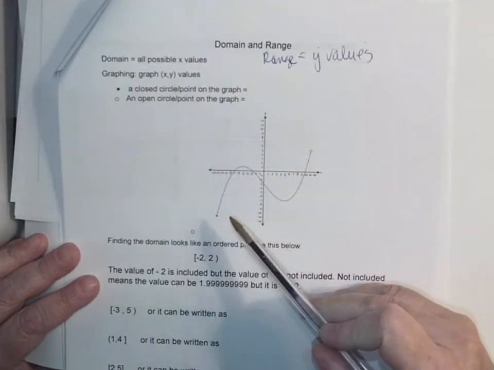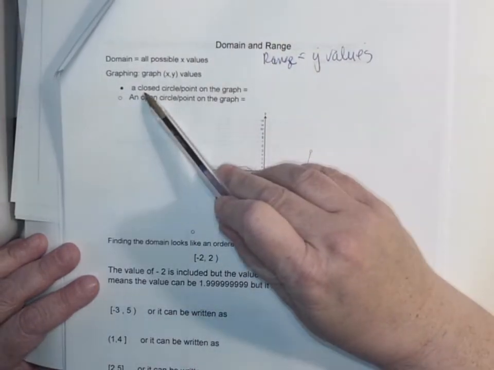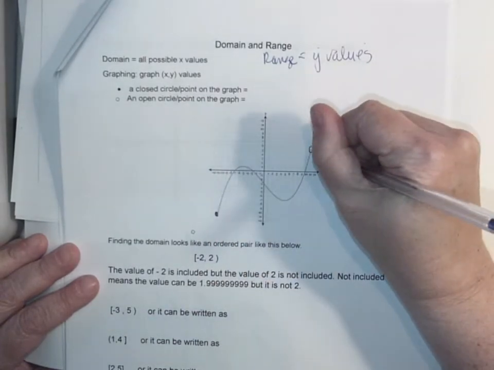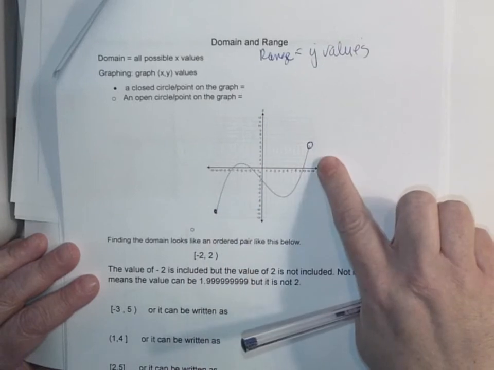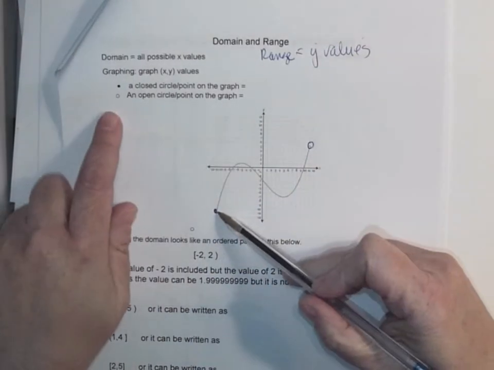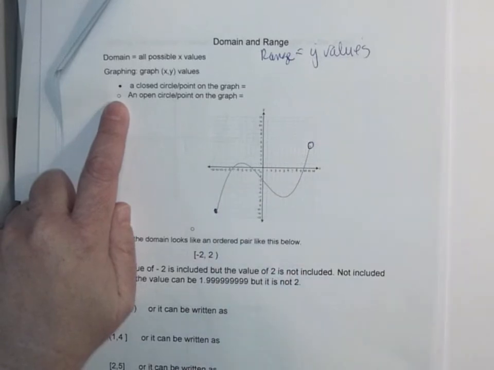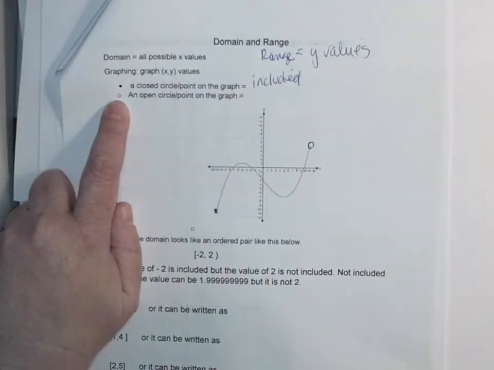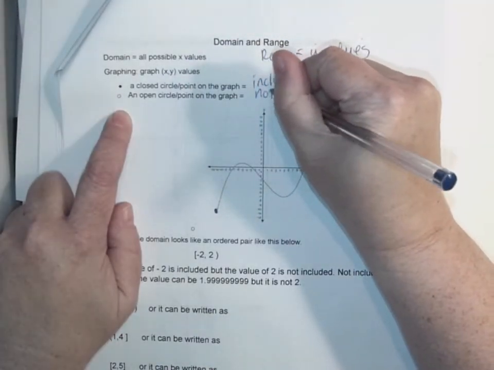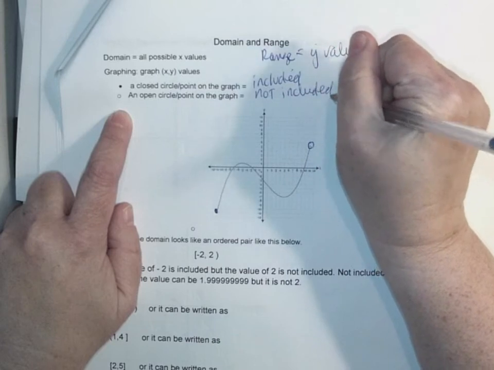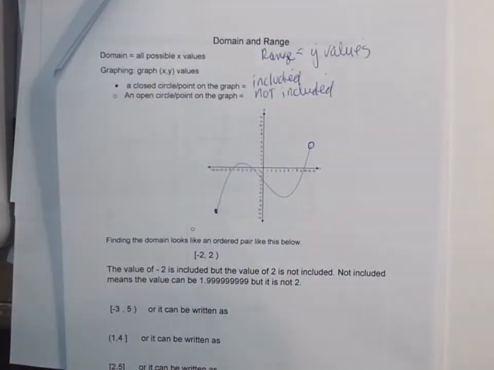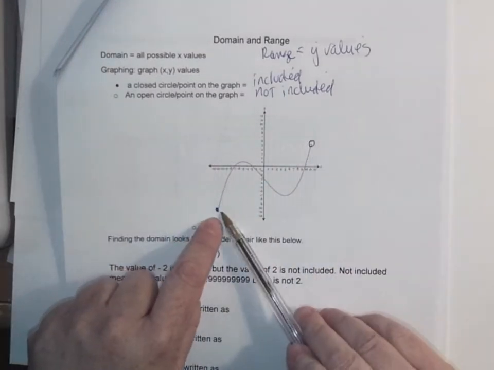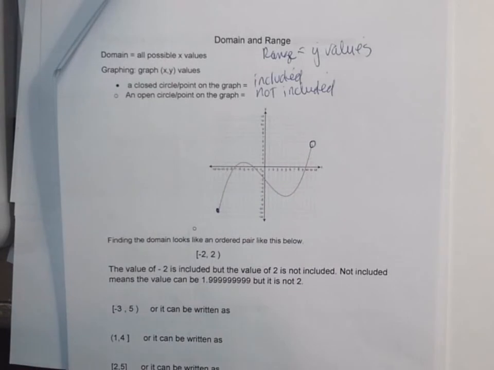So when we're graphing, we can have a closed circle or an open circle. So hopefully this came out well, that you can see that this is a closed circle and that's an open circle. When you have a closed circle, what it's saying is it is included in the graph. And when there's an open circle, it's not included. What the heck does that mean, right? So let's just make sure we understand that a closed dot means you include that value, and an open dot means it's not, okay?